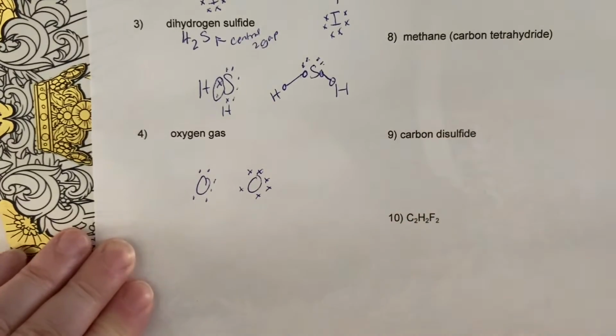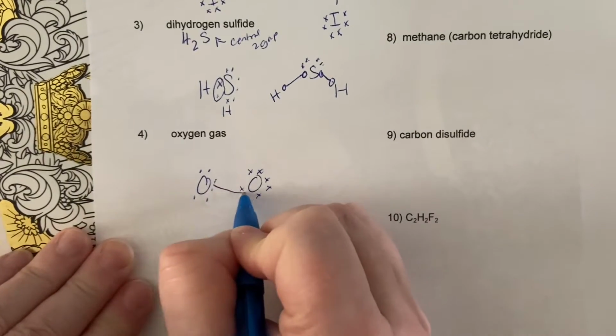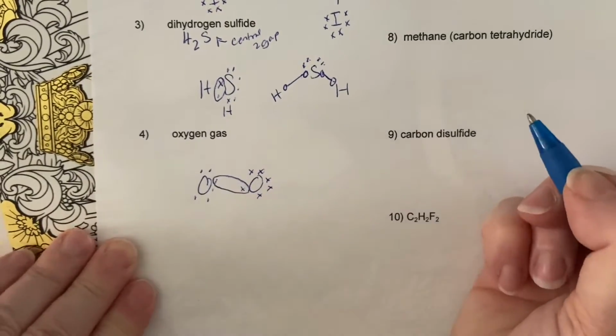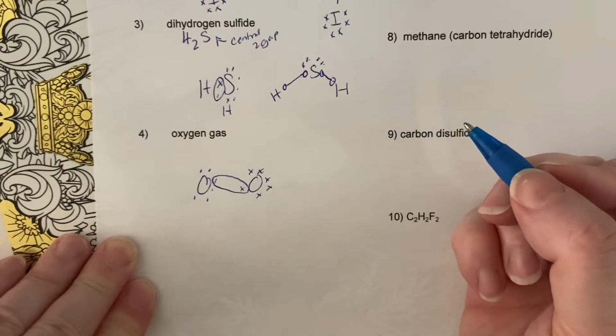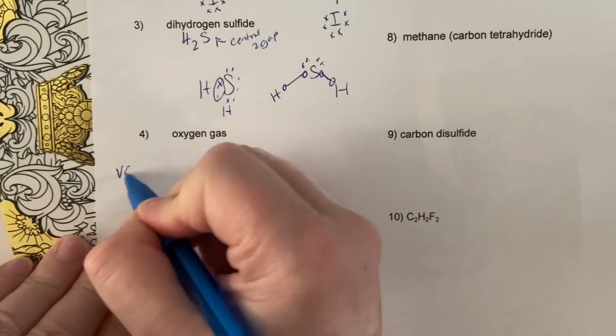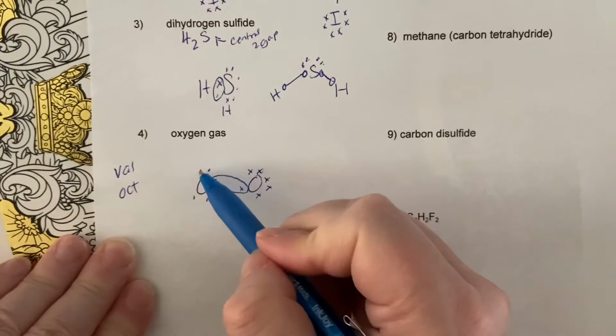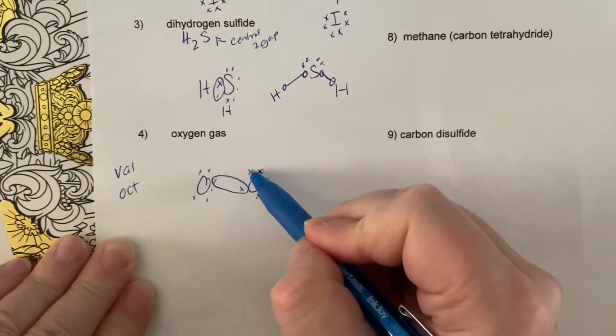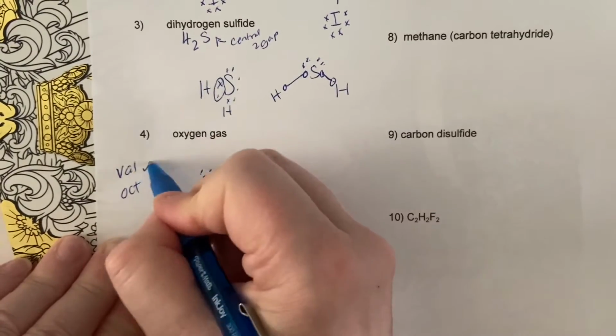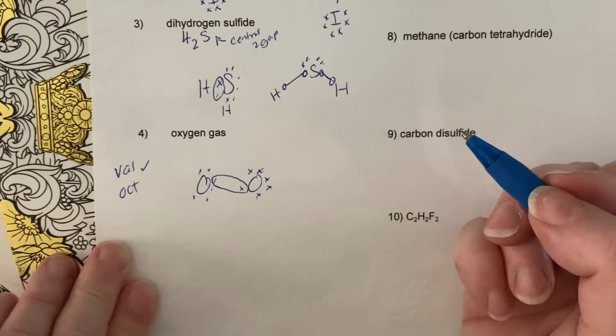And I'm going to start with a single bond. So I'm going to pair these guys up because they're right next to each other, so that makes it easy. And now I'm going to check valence and octet. 1, 2, 3, 4, 5, 6. 1, 2, 3, 4, 5, 6. I didn't add any electrons.